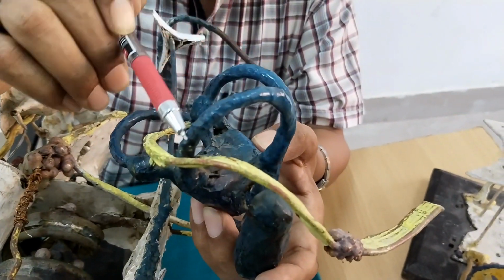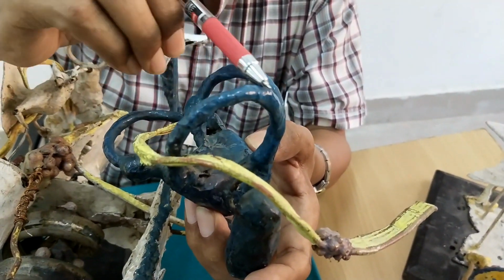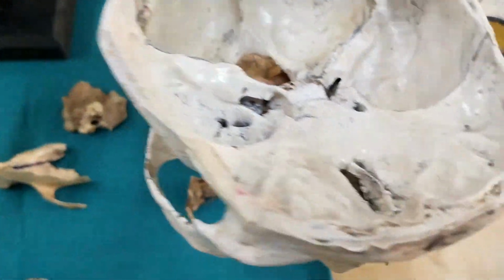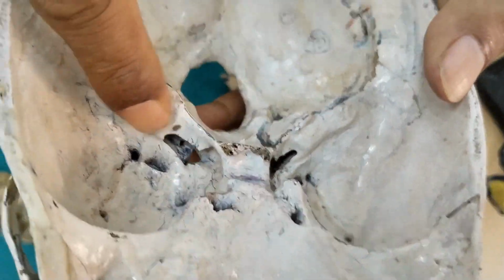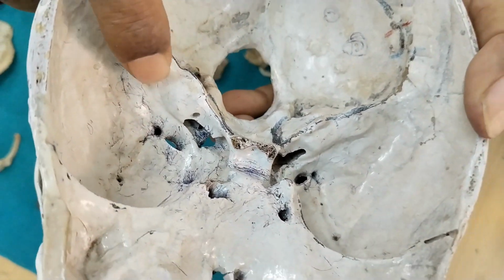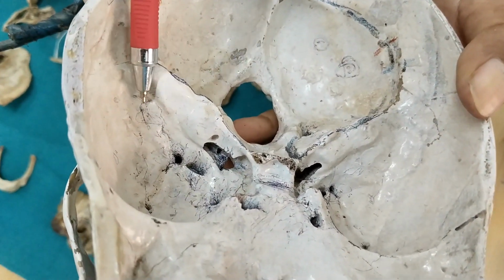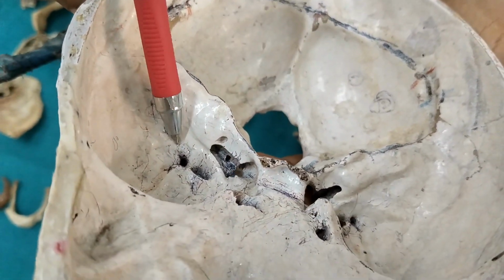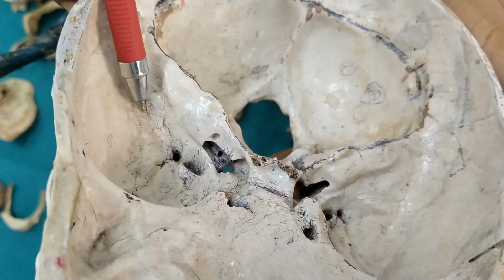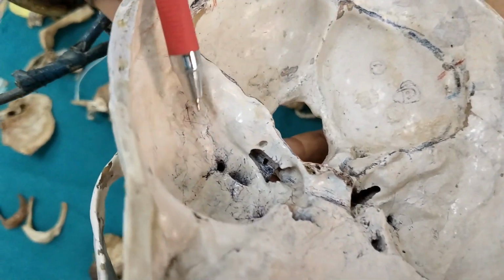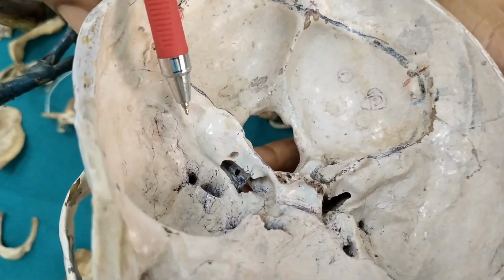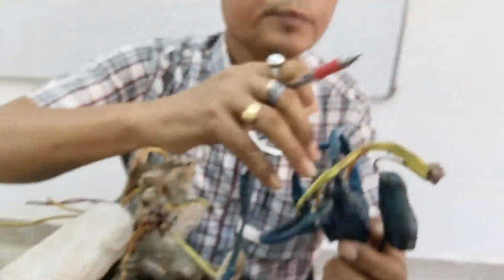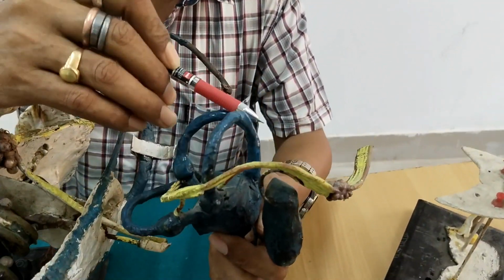Due to the presence of the anterior or superior semicircular canal, there is an arcuate eminence on the anterior surface of the petrous part of the temporal bone, just medial to the tegmen tympani, the roof of the middle ear. This arcuate eminence is due to the superior semicircular canal.